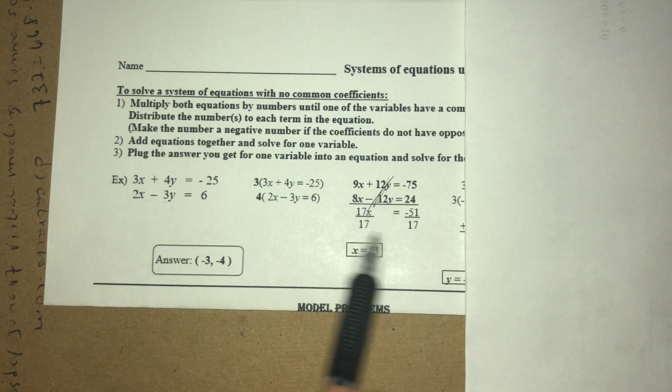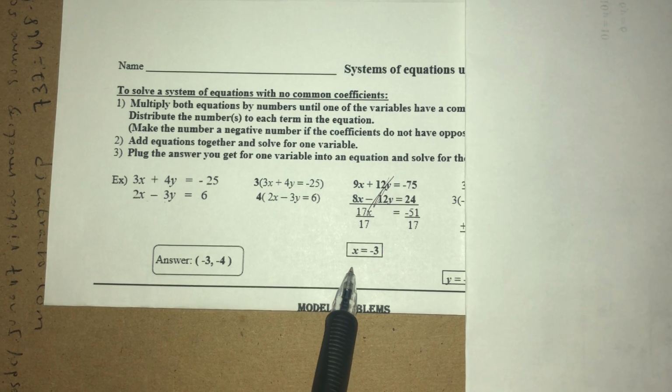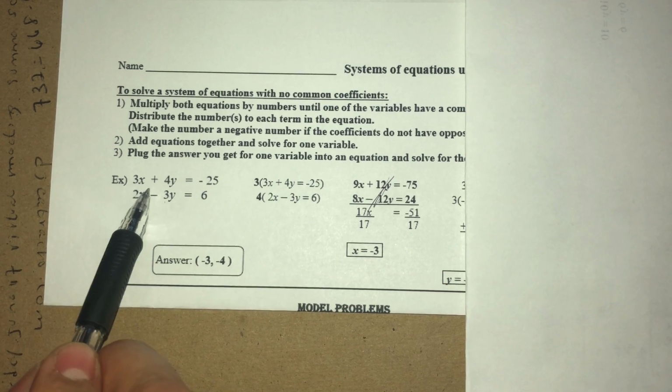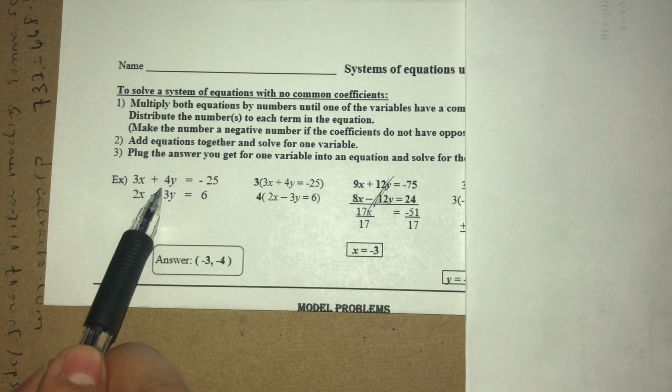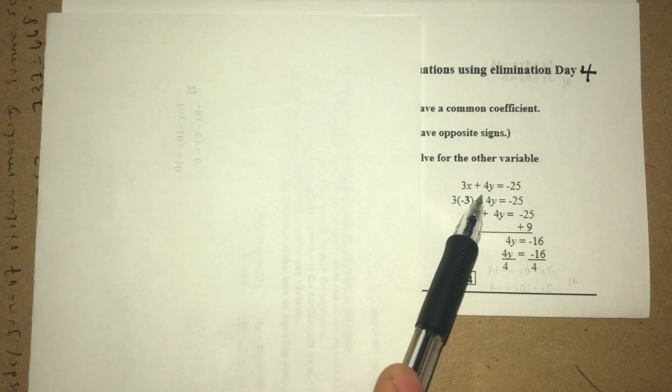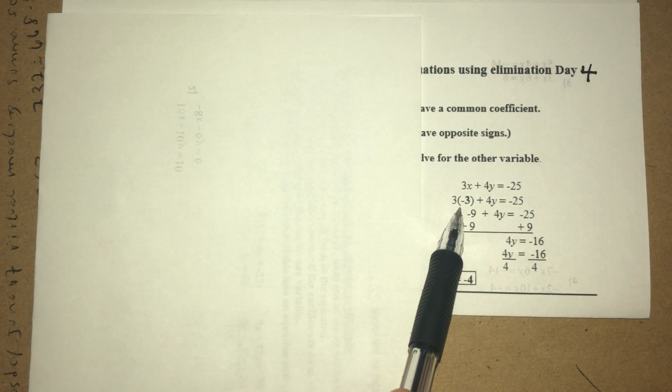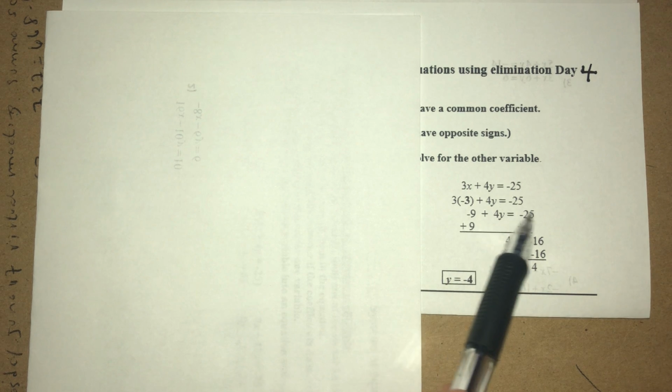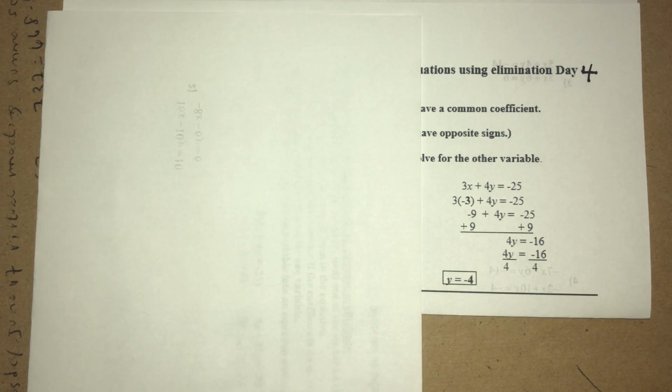So once I solve for x, my answer is x equals negative 3. Now I use the first equation, okay, and I substitute this x, negative 3, to find y. It is right there, okay. I copy the equation, I substitute x for negative 3, and when I solve, I got negative 4. 3 times negative 3 is negative 9. Bring down the 4y equals negative 25. Plus 9, plus 9, that will give me 4y equals negative 16. And when I divide by 4, y is negative 4.